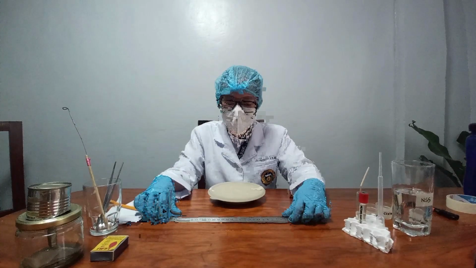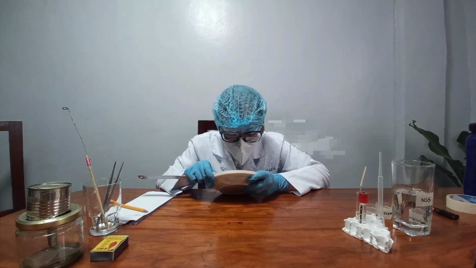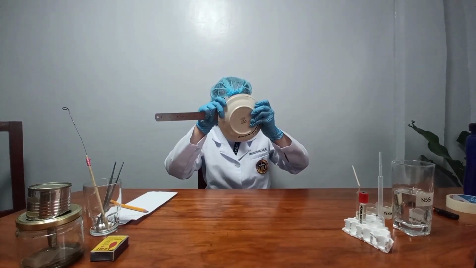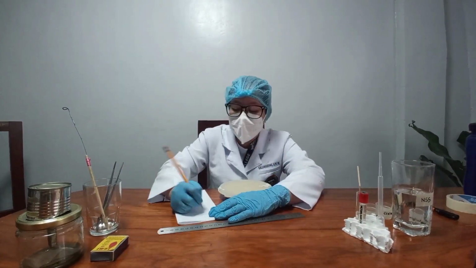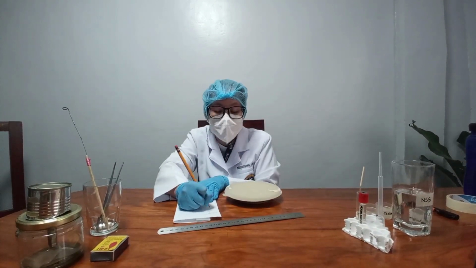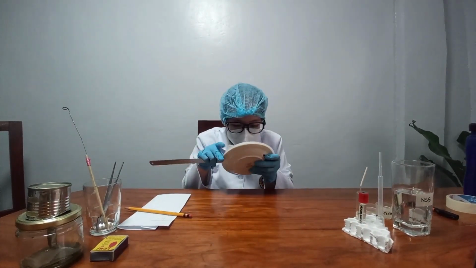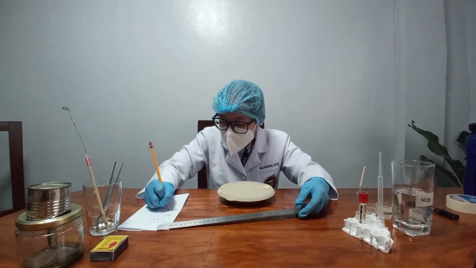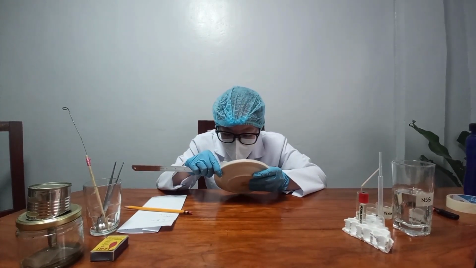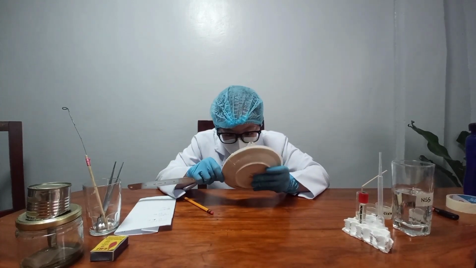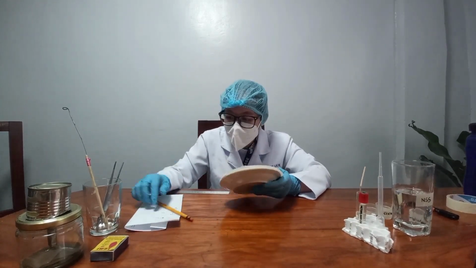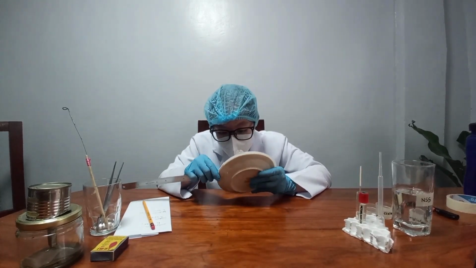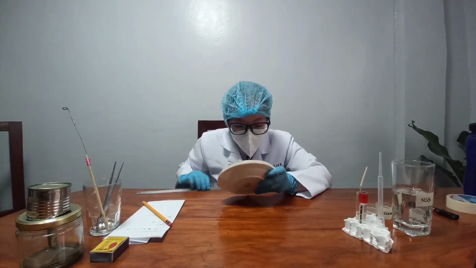In the interpretation of the zone of inhibition, a bacteria is resistant to the antibiotic when the zone of inhibition is less than 14 millimeters. When the zone of inhibition is 15 to 17 millimeters, then it is regarded as intermediate. Lastly, the bacteria may be interpreted as susceptible or sensitive to the antibiotic if the zone of inhibition is greater than 18 millimeters.